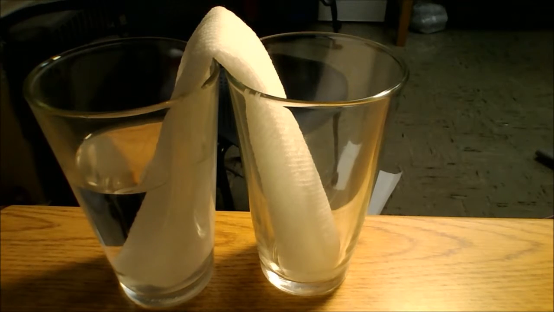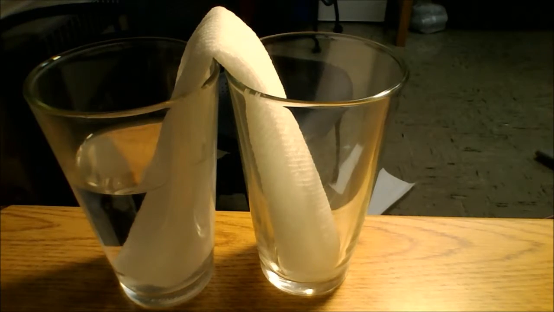The capillary effect is filling the glass that originally didn't have water with water.